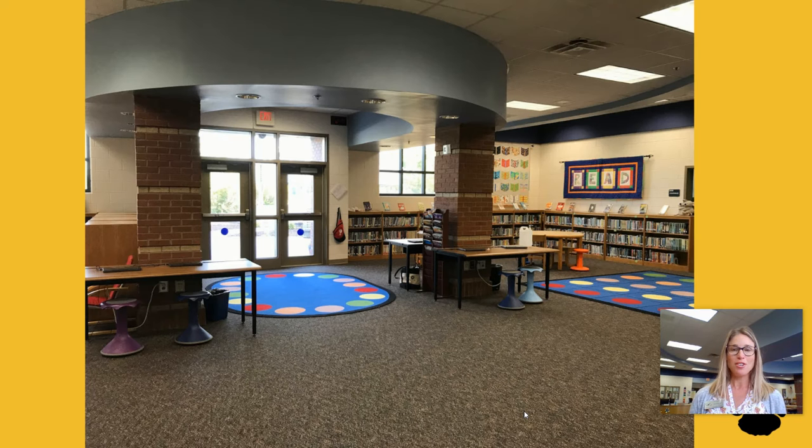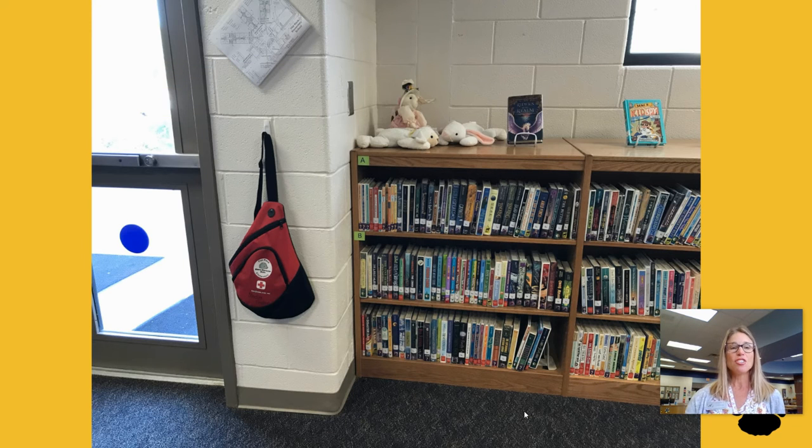So our fiction area is when you walk into the library over to our right, and this is just a broad view of our whole fiction section. Let's look at it a little bit more close up. It starts over here. Here's the door, and it starts right here, and you can see that A because those are the books whose author's last name starts with A. And our fiction section is classified by the author's last name from A to Z.